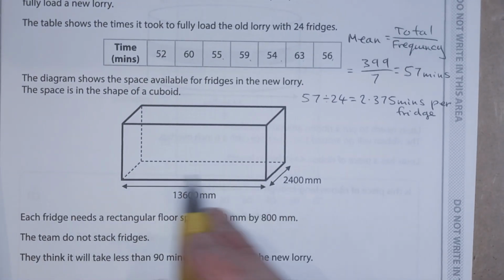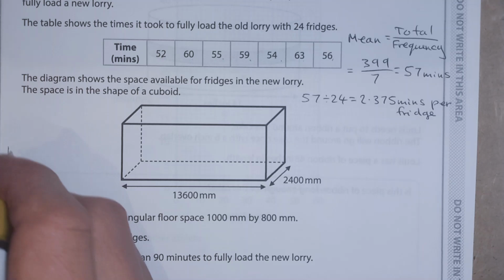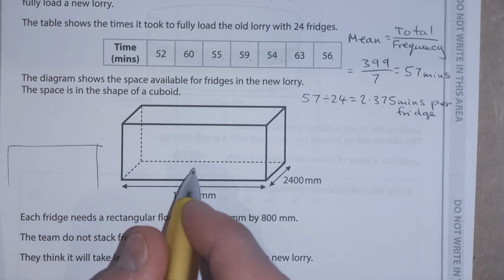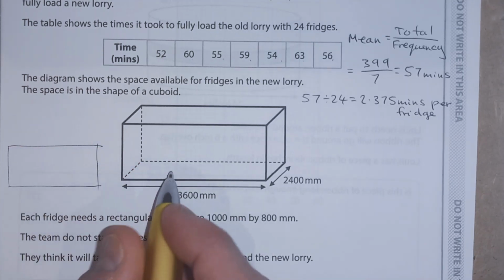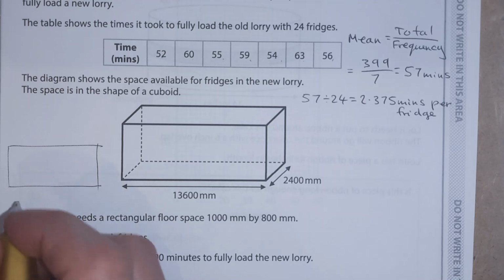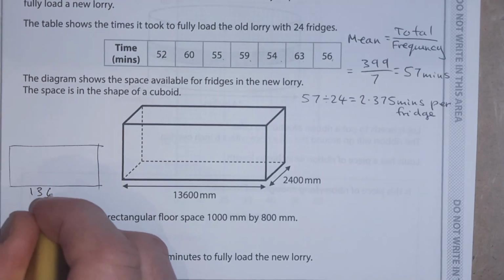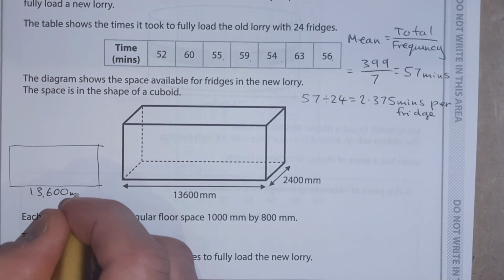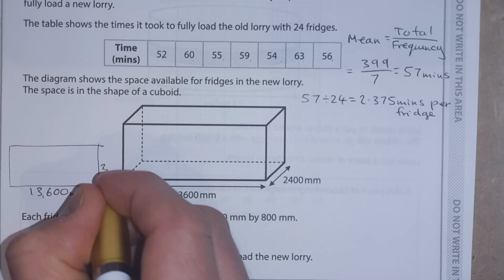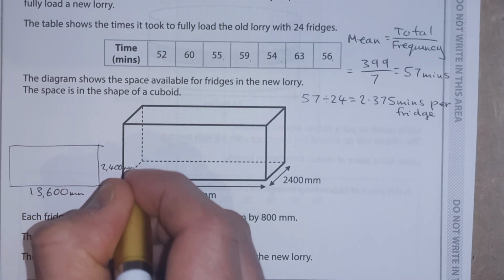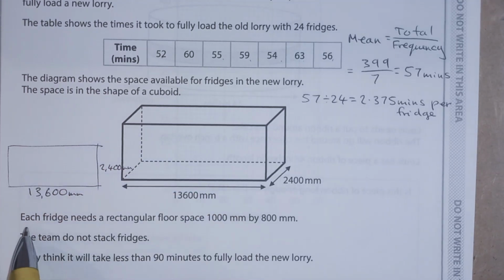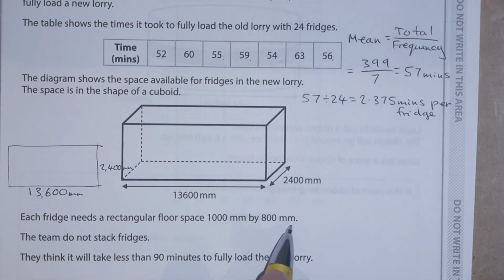Now, this is our space. I'm going to draw a sketch. So we're only interested in the bottom. We don't care how high it is because we're not stacking them. So we've got 13,600 millimeters that way and 2,400 millimeters that way. Now, each fridge needs a rectangular floor space of 1,000 millimeters by 800 millimeters.